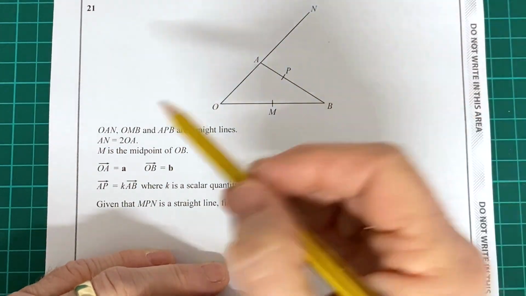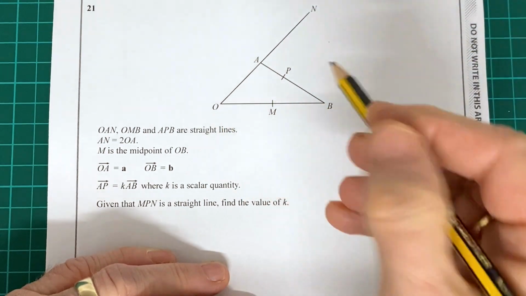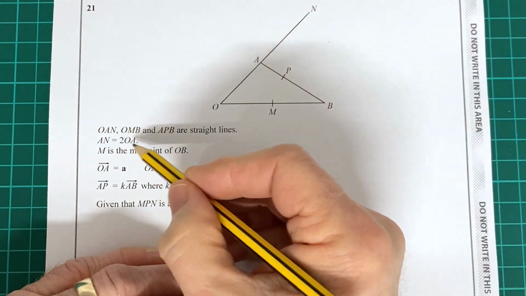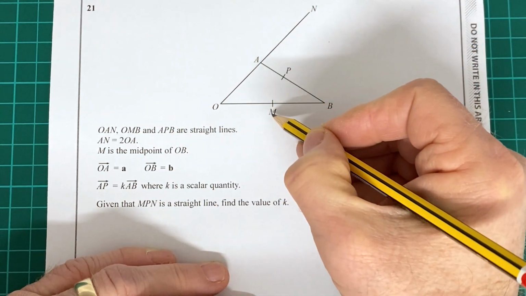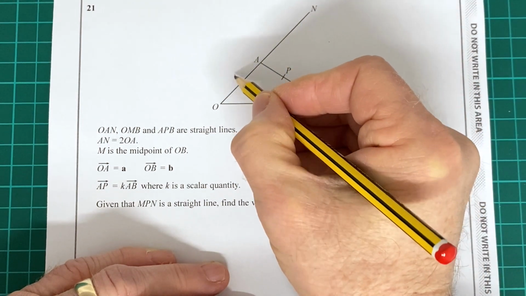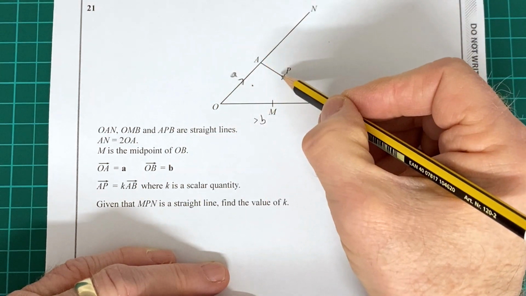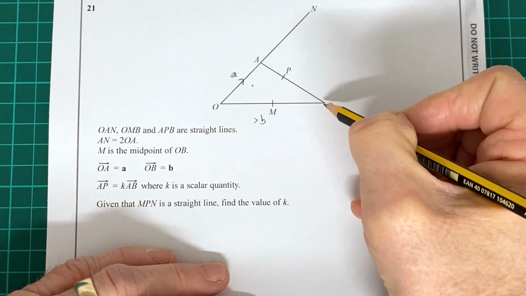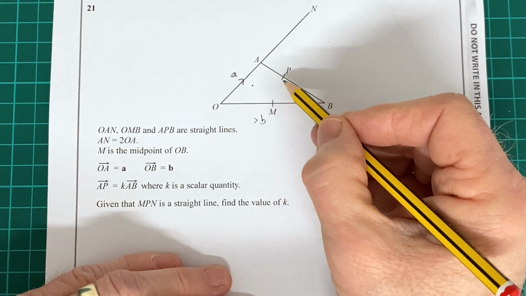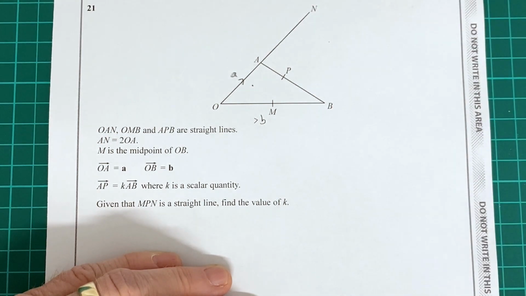Here's another vectors question. OAN, OMB, and APB are straight lines. AN is 2OA. M is the midpoint of OB. OA is given by A. OB is given by B. AP equals KAB, where K is a scalar quantity, so K is simply a multiple. Given that MPN is a straight line, find the value of K.